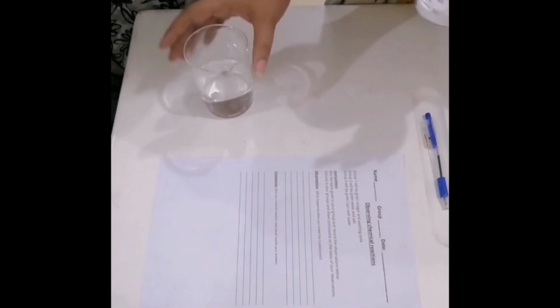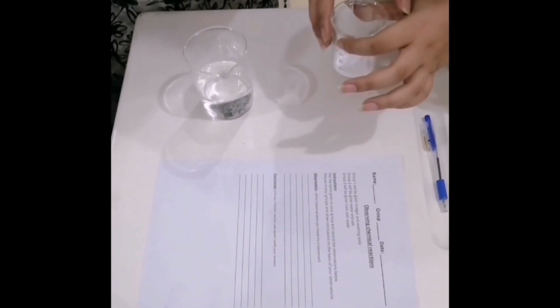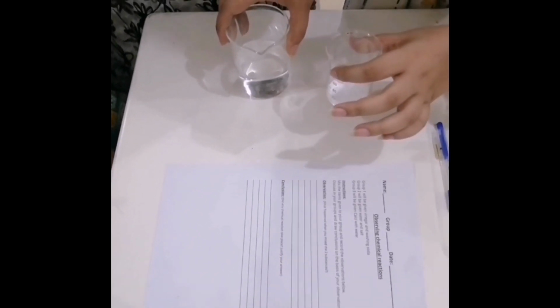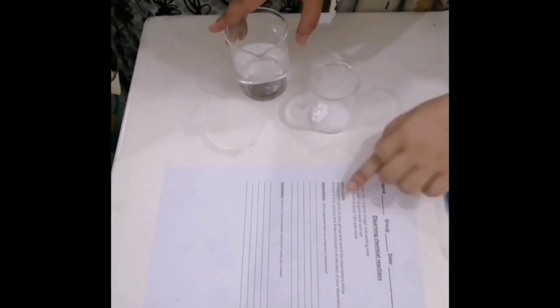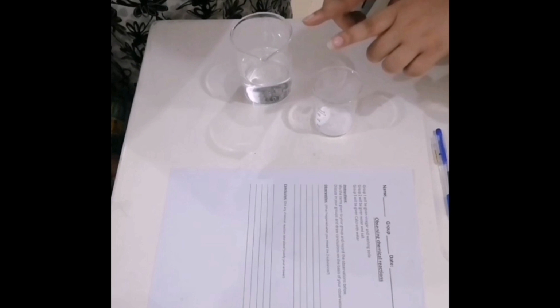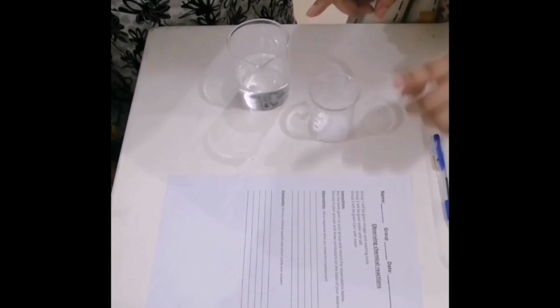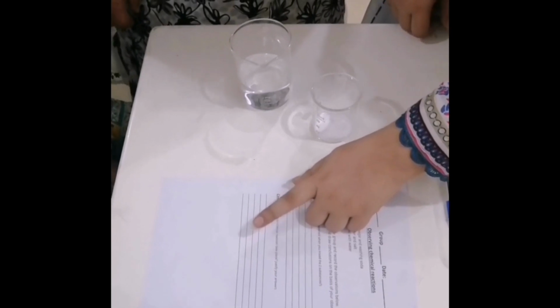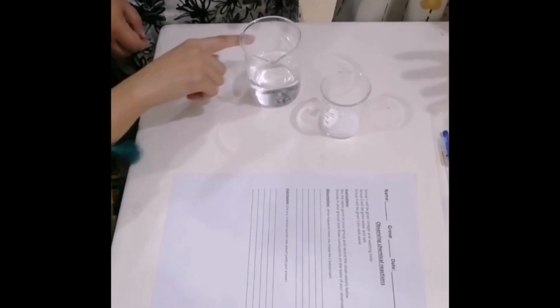Okay, to group 2, I am going to give you vinegar and this is baking soda. Vinegar is also known as acetic acid and baking soda is also known as sodium bicarbonate. As the instructions are also mentioned here, you're going to mix both of them together and you have to observe what is happening, write your observations and on the basis of your observations you're going to conclude the activity. What change is it, physical or chemical change?